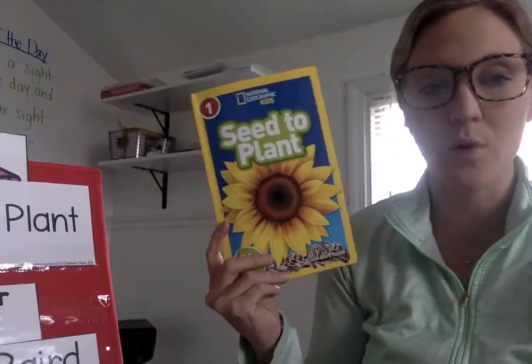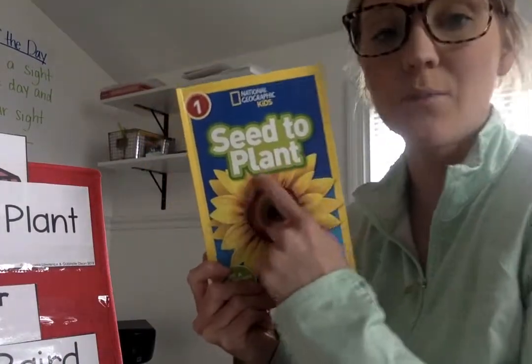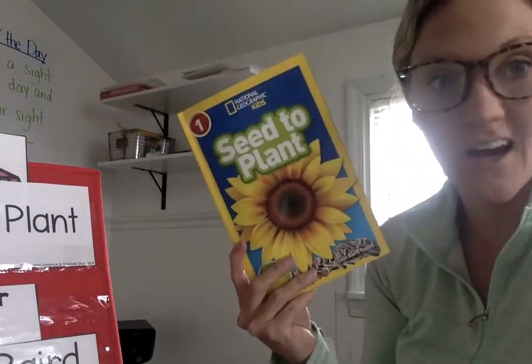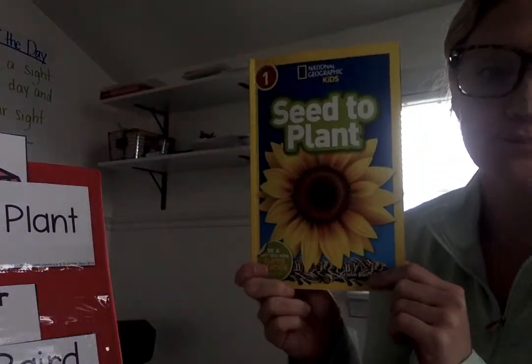So today all we're going to do is a picture walk. We're going to go through and see what beautiful pictures are in the book Seed to Plant, and then we will get ourselves ready to read the story this week. Okay? All right, so on the cover, what do we see?